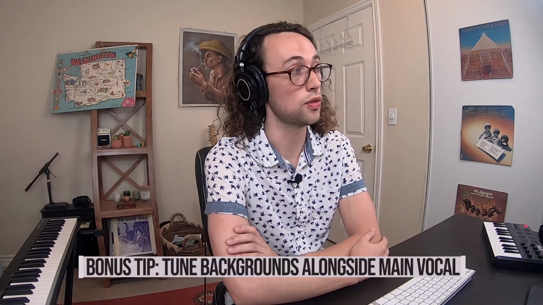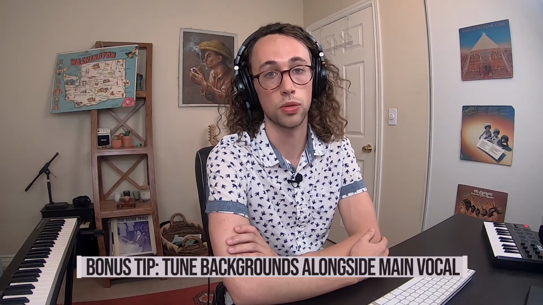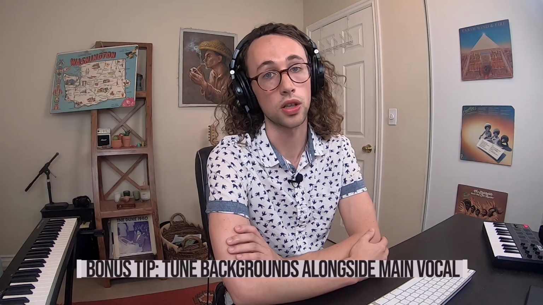Now, as a bonus workflow tip that I want to give you guys, if you're Melodyning multiple vocals or you're Melodyning background vocals, make sure that you've already tuned the main vocal, and then while you're tuning the background vocals, make sure you have the main vocal playing so that you're not correcting to the wrong note and you are sure about the way that the melody is supposed to go with the main vocal.